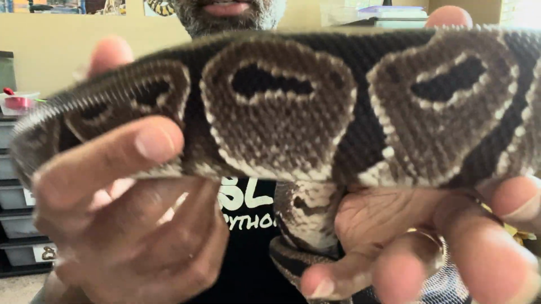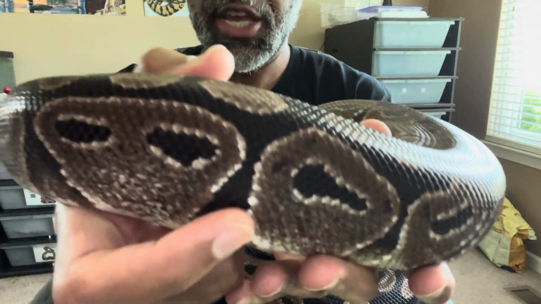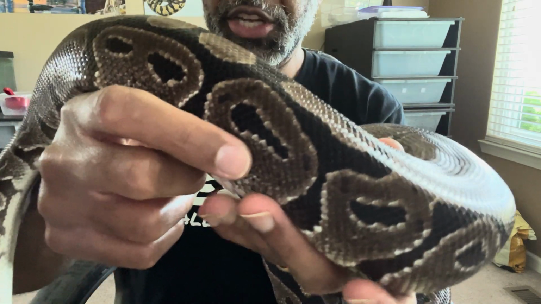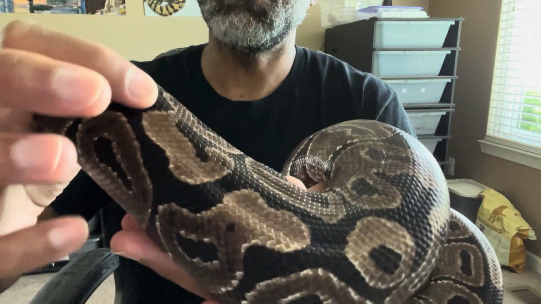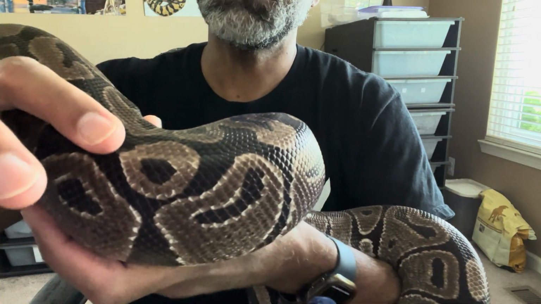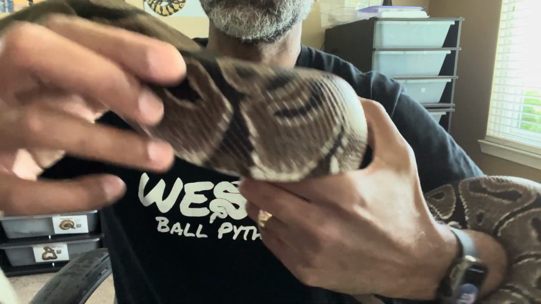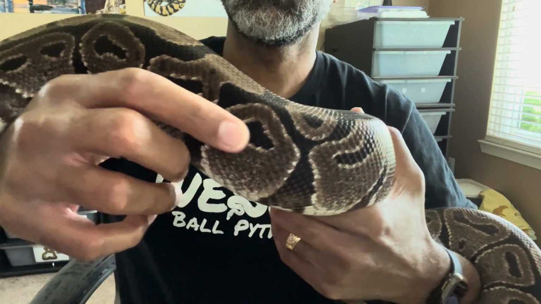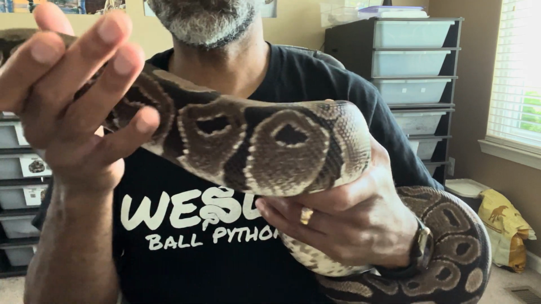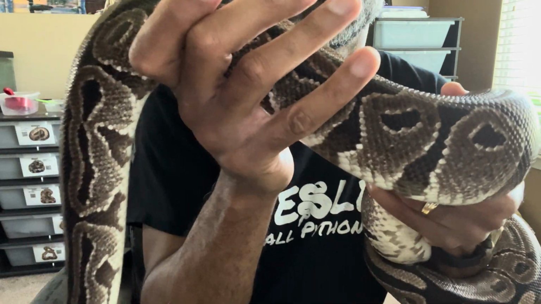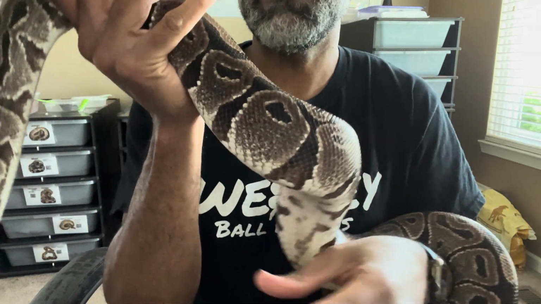And she also has more of a grayish coloration. She still has the black in her stripes, in her bands, in her spots. And that's because her melanophores can still make melanin.